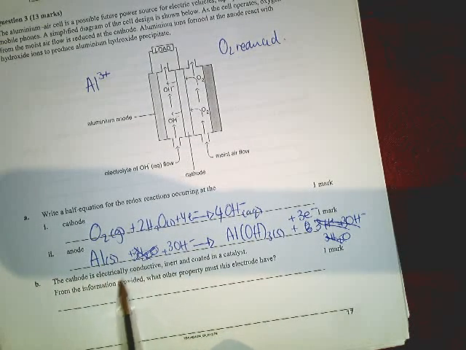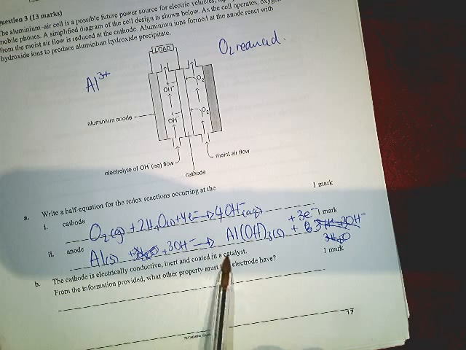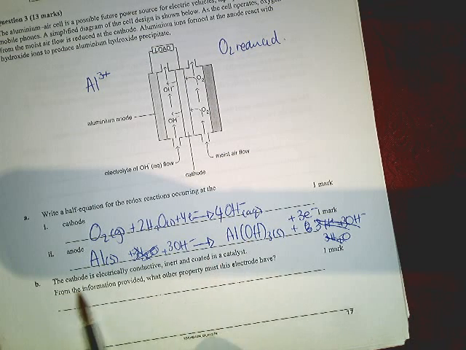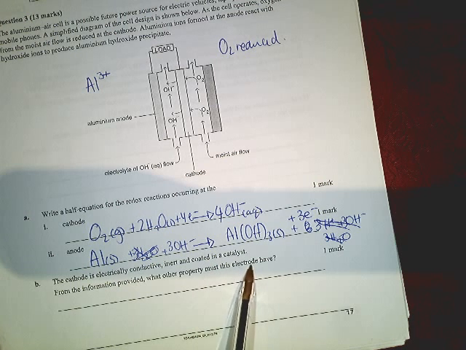The cathode is electrically conductive, inert, and coated in a catalyst. From the information provided, what other property must the electrode have?